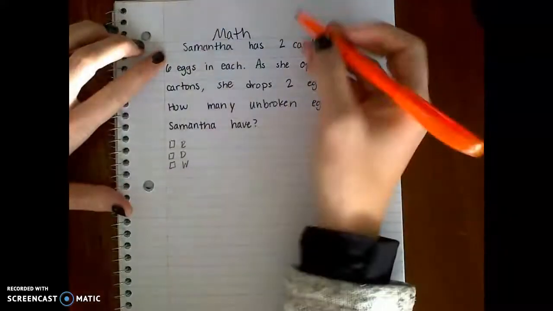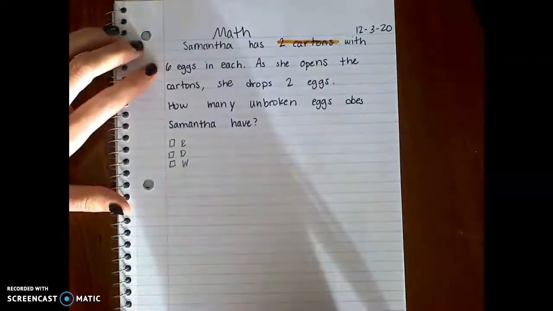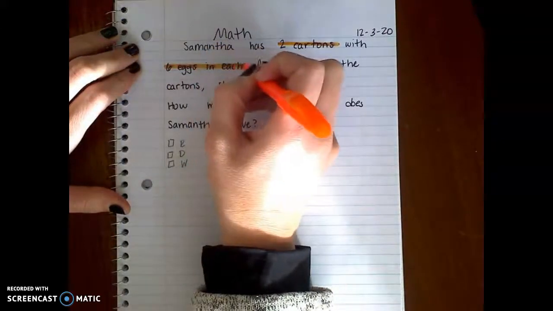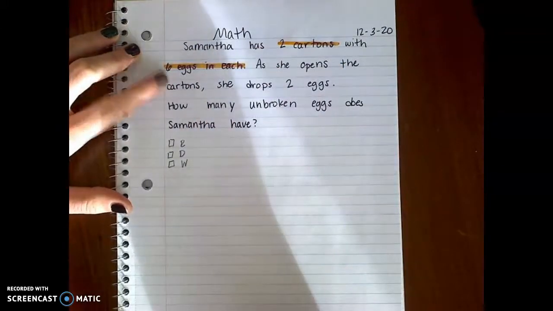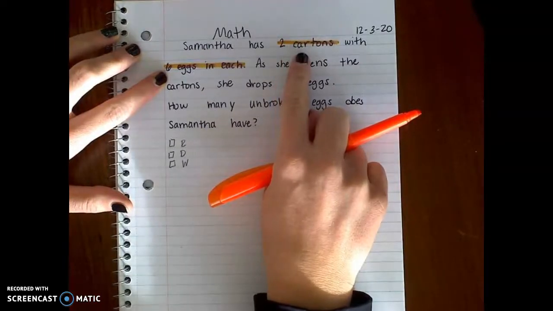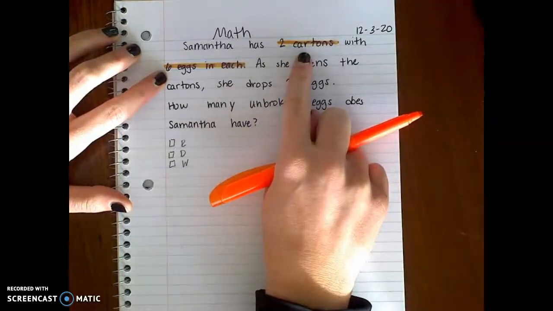Samantha has 2 cartons. I'm going to highlight 2 cartons with 6 eggs in each. Now I'm going to highlight 6 eggs in each because that tells me there are 6 eggs in each of these cartons. I know that there's not 6 eggs total. It's 6 eggs in each of the 2 cartons.